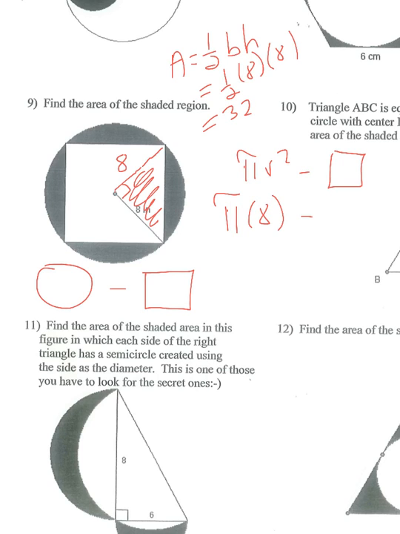But that's not the area of the square. Okay, so question that you can ask yourself, how many triangles do you see? You see 4 congruent triangles. Each area is 32 square units. Okay, so the answer here will be minus 4 times 32.